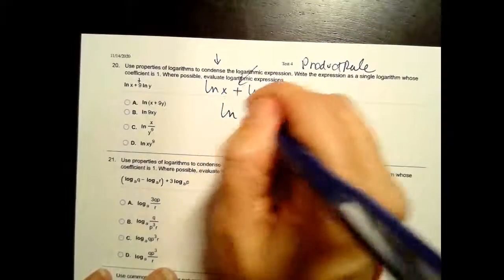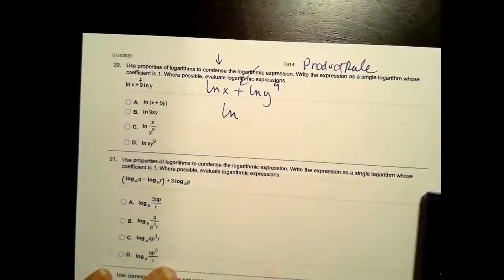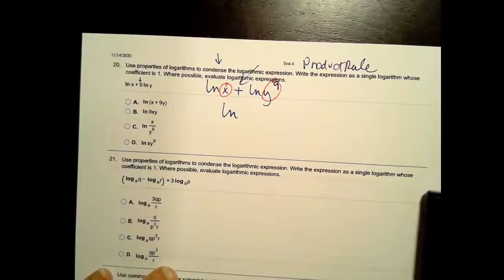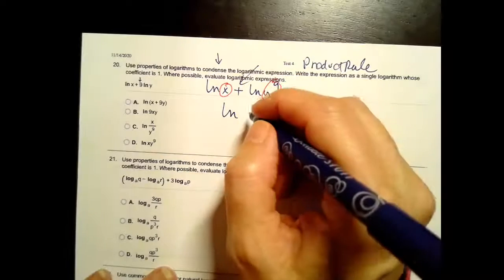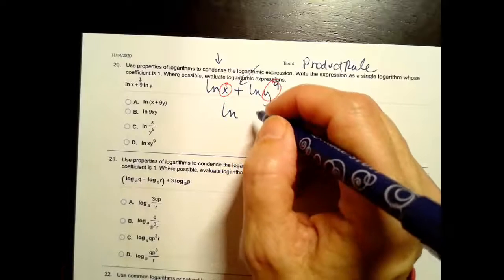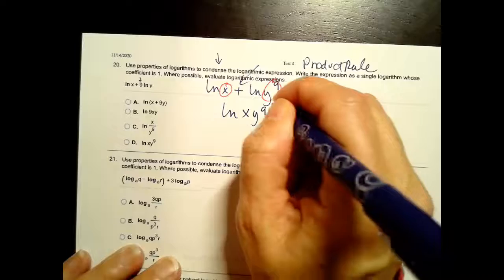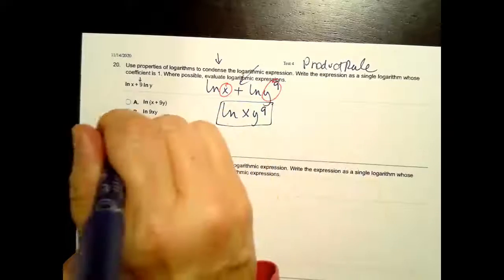So this is natural log, and product rule means to multiply. So I'm taking this times this. So it will be the natural log of x times y to the 9th. And that is your final answer.